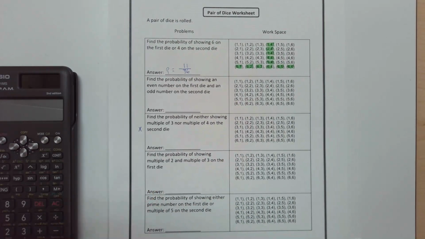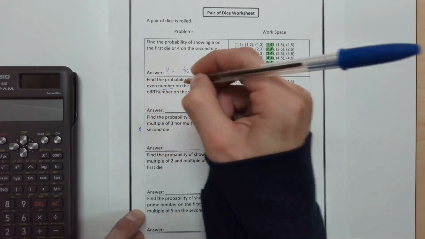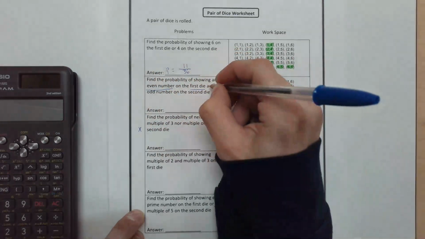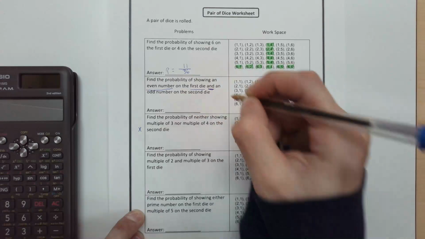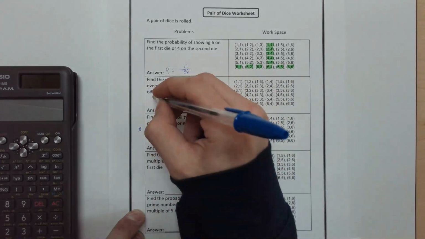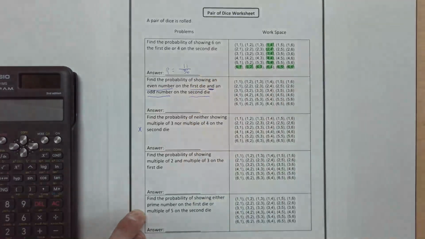All right, let's take a look at question number 2. Find the probability of showing an even number on the first die, meaning in combination with an odd number on the second die.